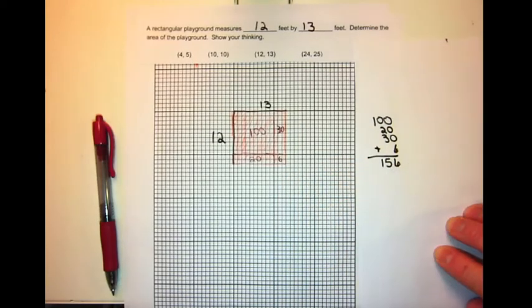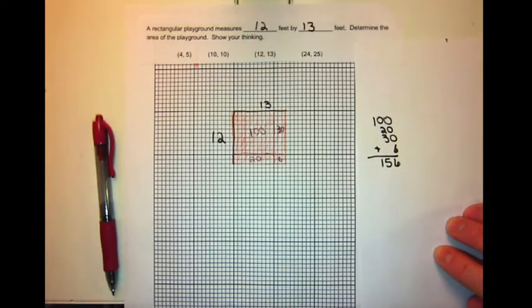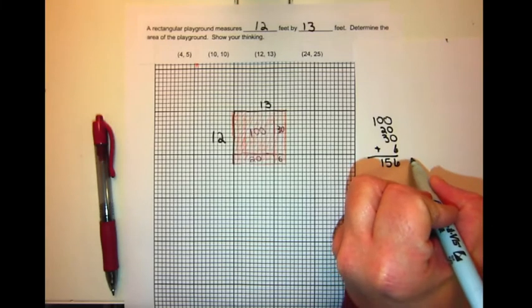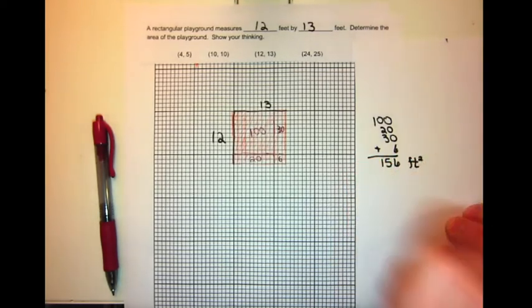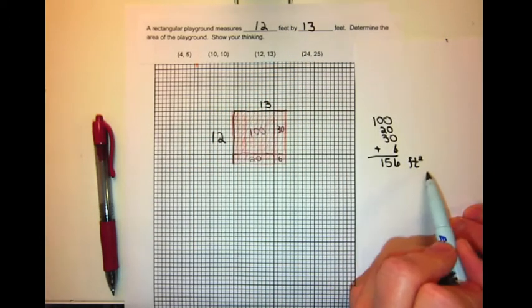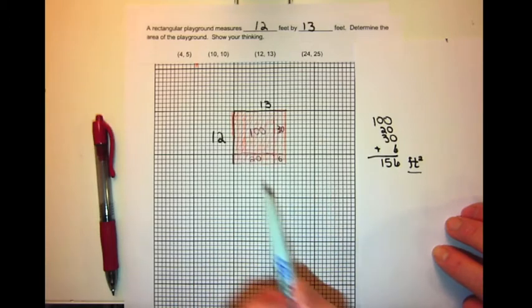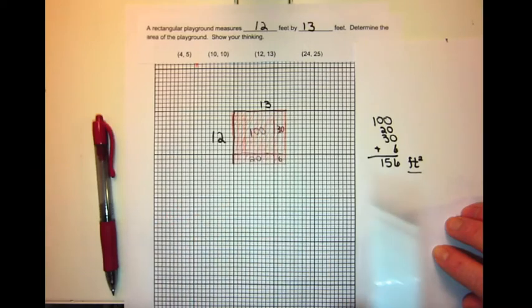So 156. And again, in the context of this problem, think about math practice number 2, putting the math that we pulled out back into context. We're going to have 156 square feet. And that's important since our units were feet in the beginning. We want to be sure that we attend to precision, math practice 6, and add our units in correctly at the end of the problem. So this is a semi-concrete way, because you've got all of the grids in there that students can count, and so on, and they can draw this.